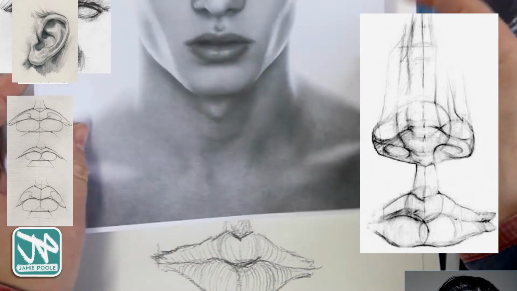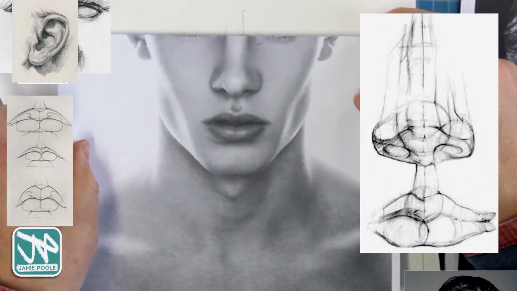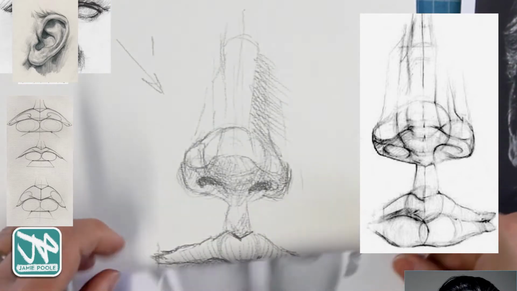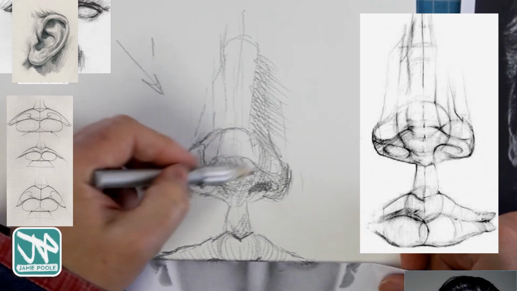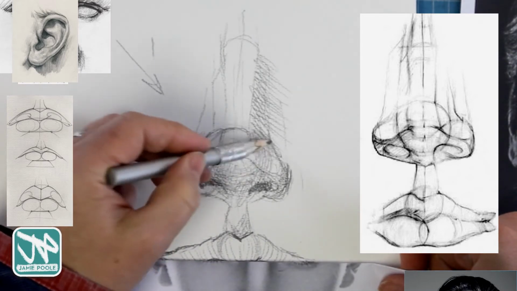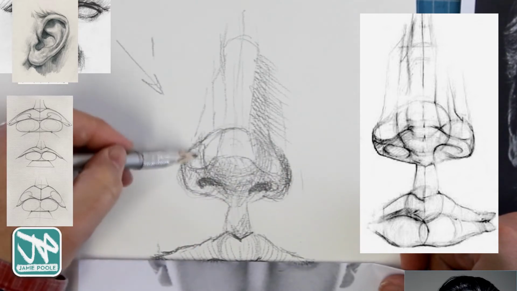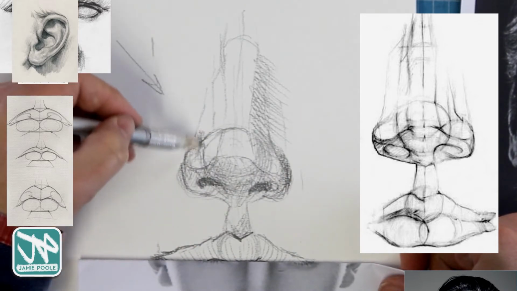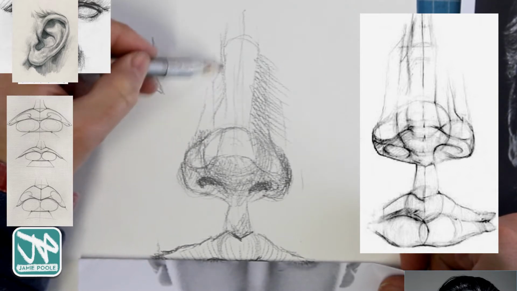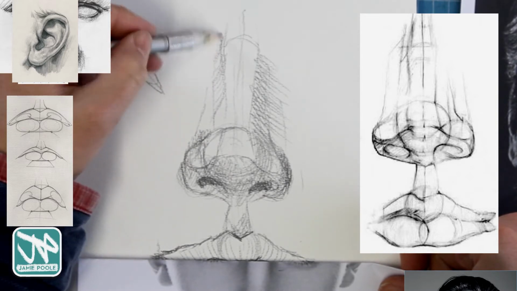So I've got this picture of a nose and lips here, which is quite useful to have to help you work out where things are going to go as far as shadow. So I'm going to have a bit down this side. There will be shadow on this side even if the light's coming down.